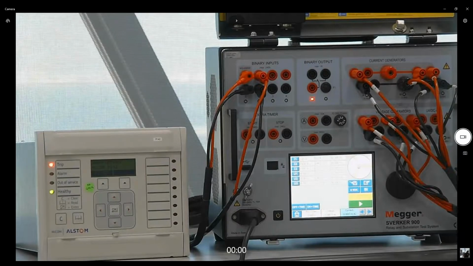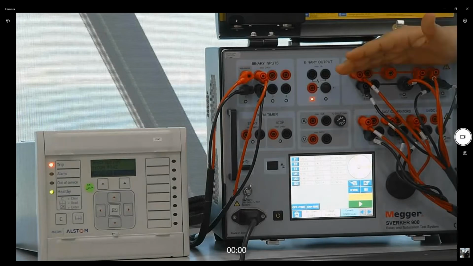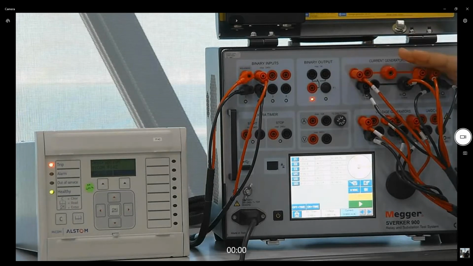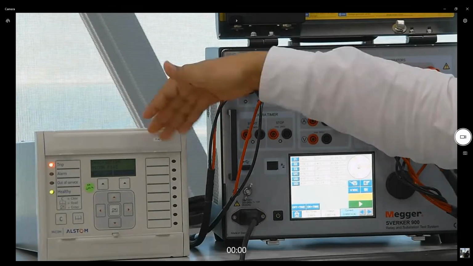In order to further explain this setup, I have the relay here with me, the B142, and the SVERKER900. I'm connecting the 3 current channels, I1, I2, and I3, and the 3 voltage channels V1, V2, V3 to the CT and VT inputs of this relay.